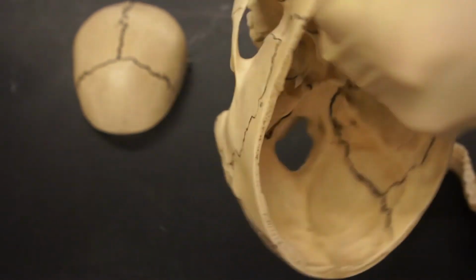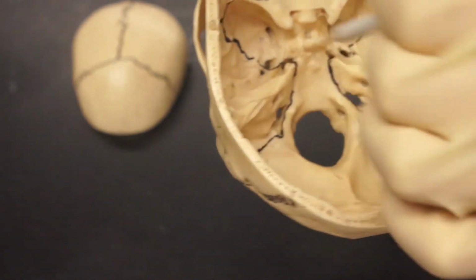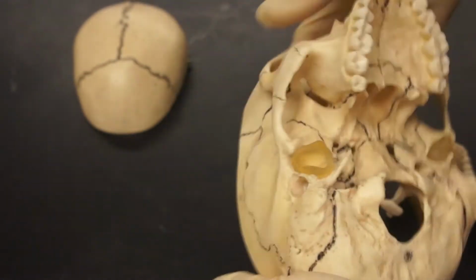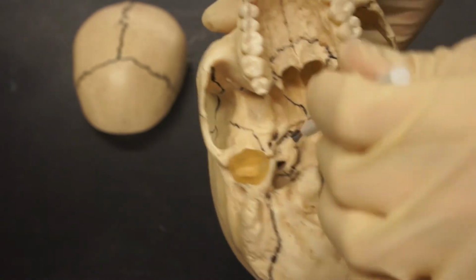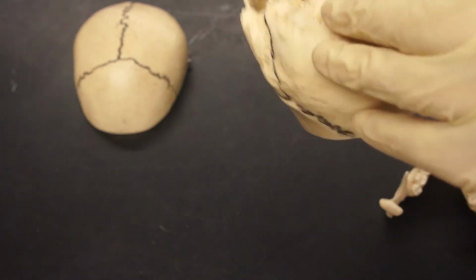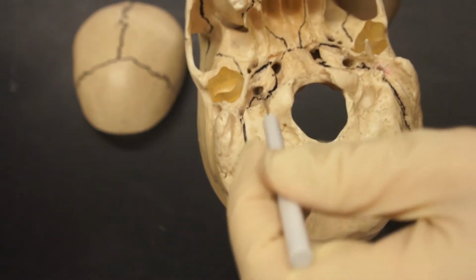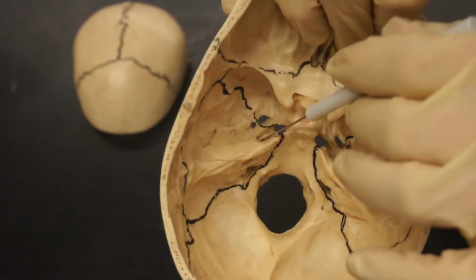And then if we look at the most medial foramen, we'll see that this is the foramen lacerum. We can see it from the inferior side, foramen lacerum. And finally on the temporal bone, we have the carotid canal, and this comes through here on the petrous part.